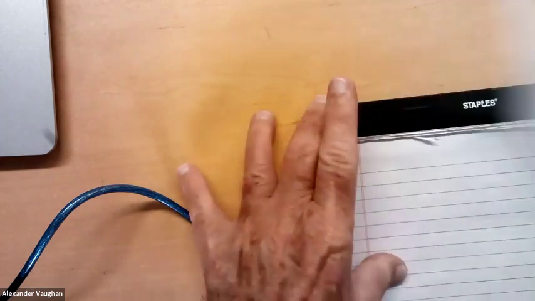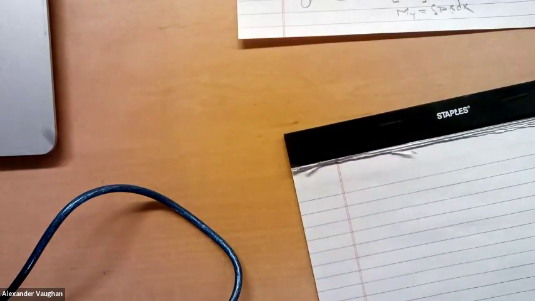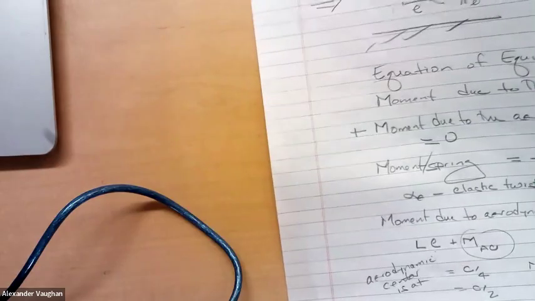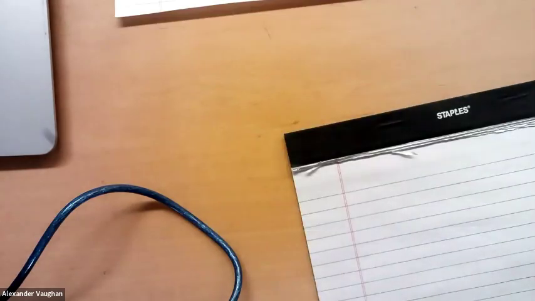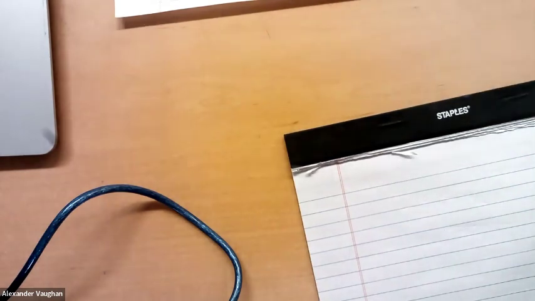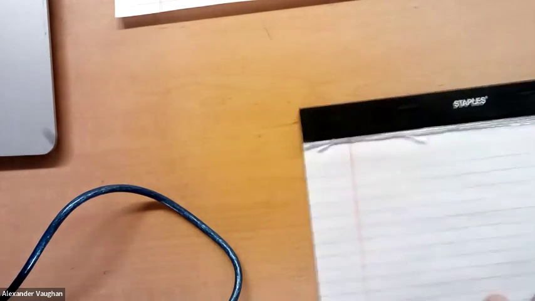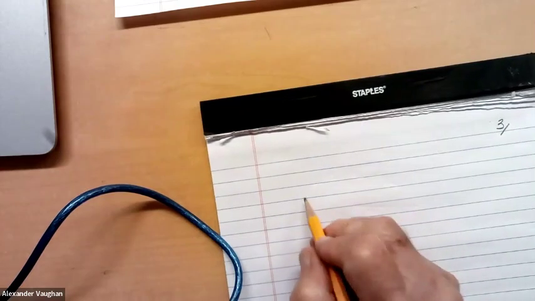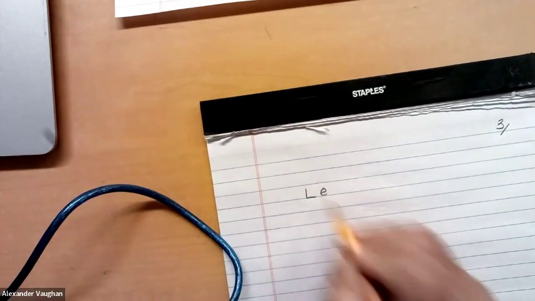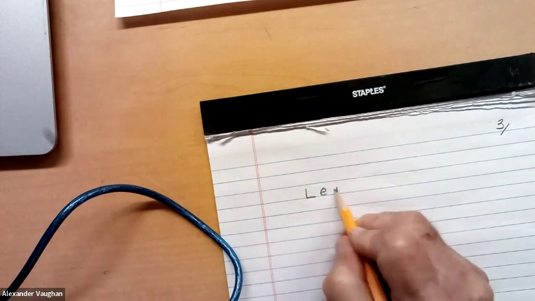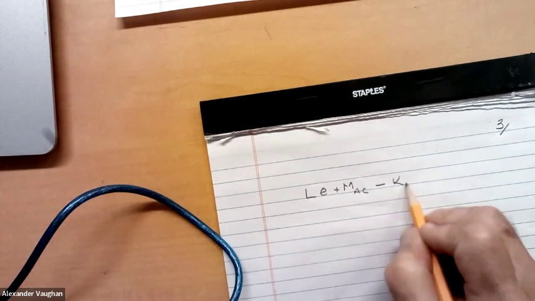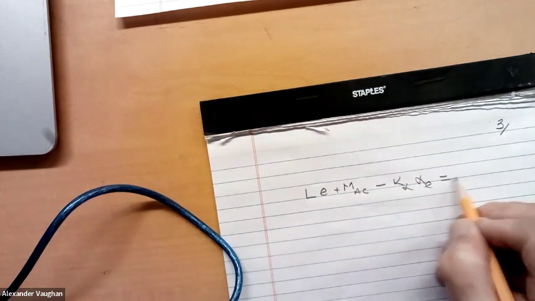Okay. So now let's write down our equation of equilibrium. Let's call that equation one. I don't think I need to number those other equations. So here we have the lift times e, plus the moment about the aerodynamic center, minus K alpha times alpha E equals 0.